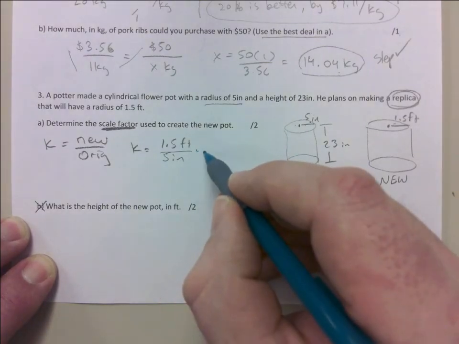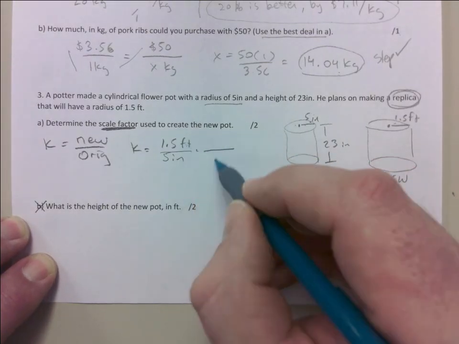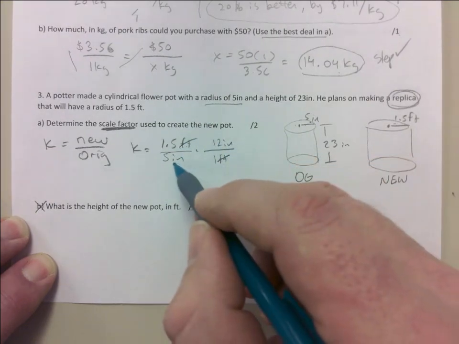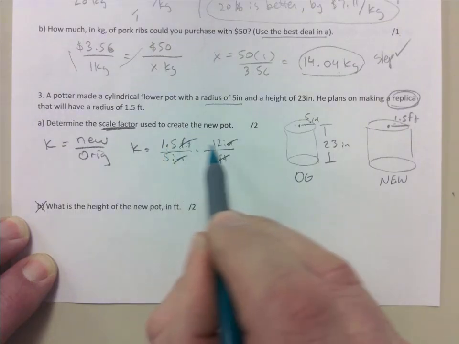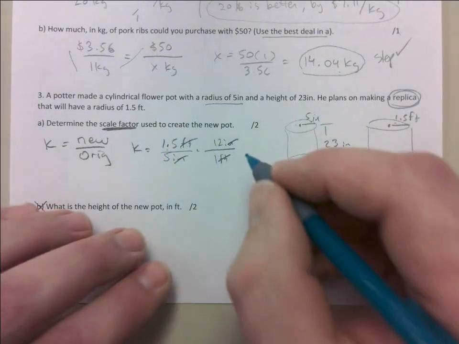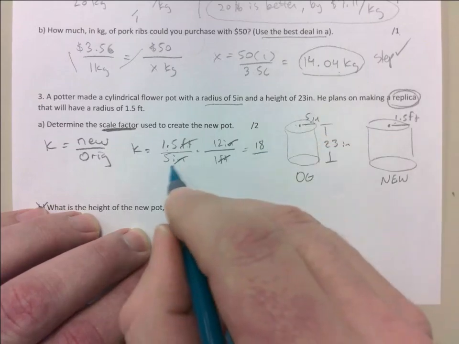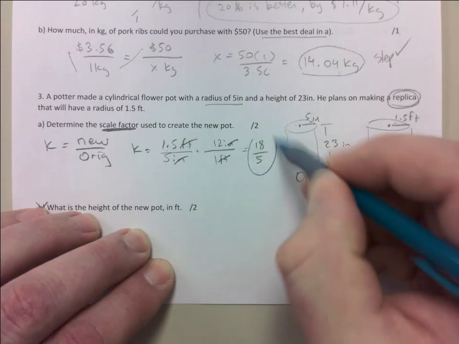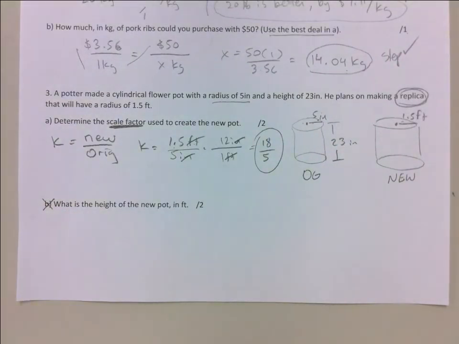I can't have that. I'm going to convert this. 1 foot has 12 inches. Cancel, cancel, cancel, cancel. 1.5 times 12 is 18. 5 times 1 is just 5. And if you stop there, you're fine. Okay, that is good enough.